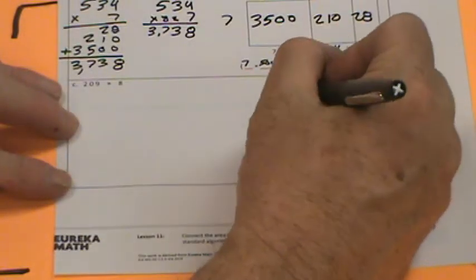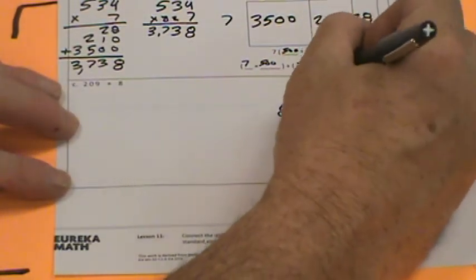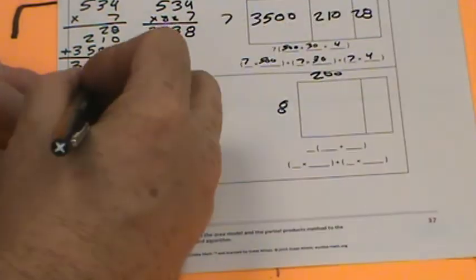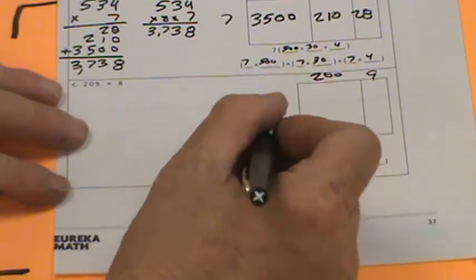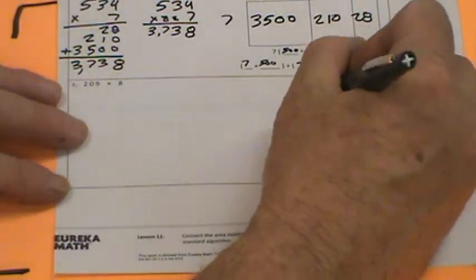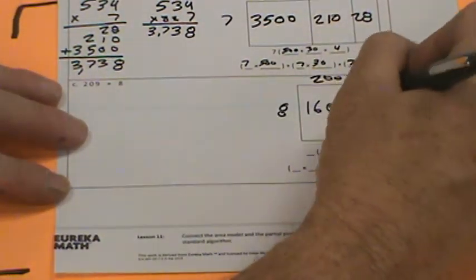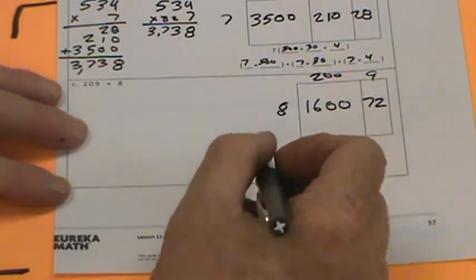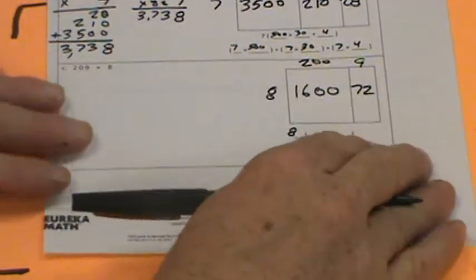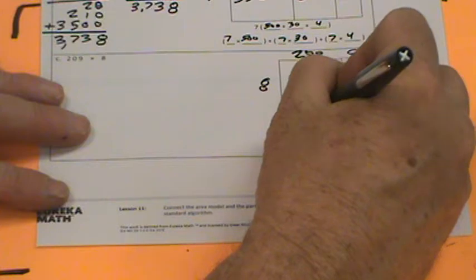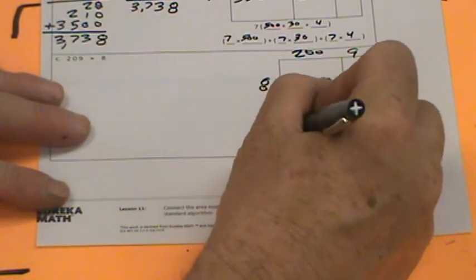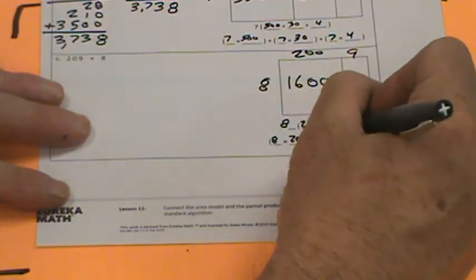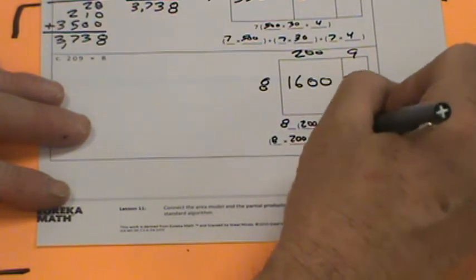Going to head on over here to C. 209 times 8. So I'm going to do 8 times 200 times 9. You'll notice there's no 10. So 8 times 200. Well, I know 8 times 2 is 16. 0, 0. 8 times 9 is 72. So down here, I would go 8 times 200 plus 9. And then down here, 8 times 200 plus 8 times 9.